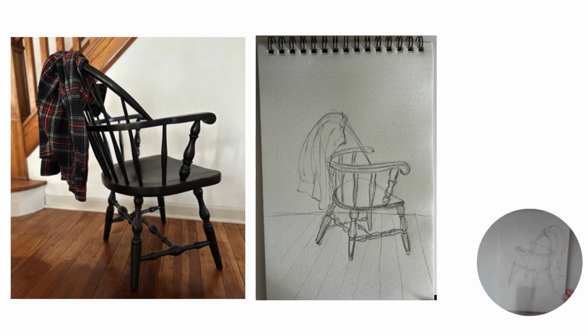And then also don't forget your horizon line. So make sure that you ground these objects so that they are not floating in space.